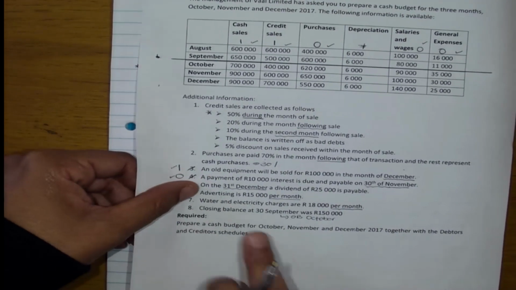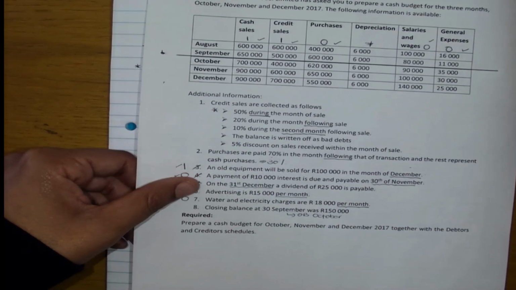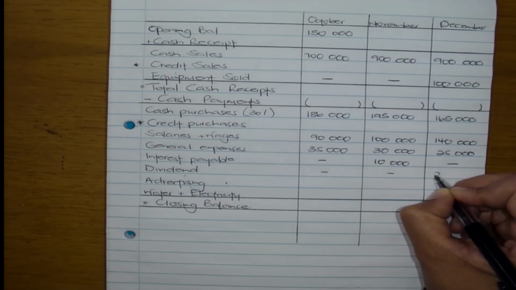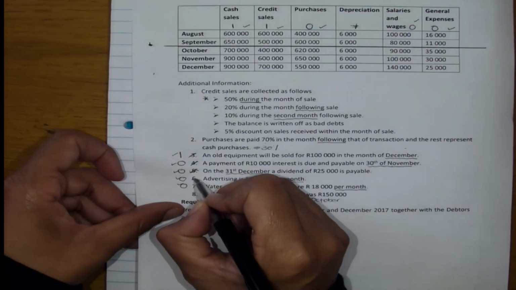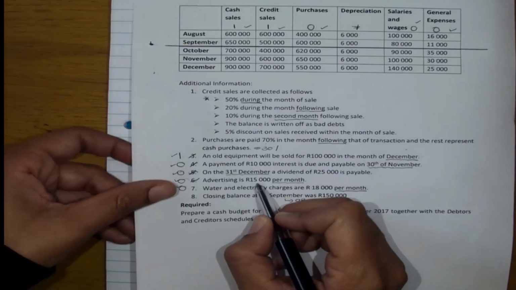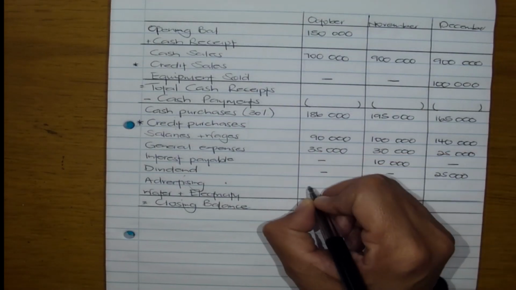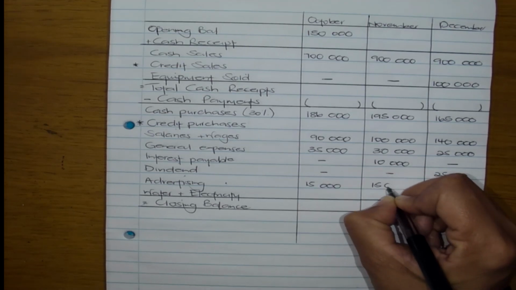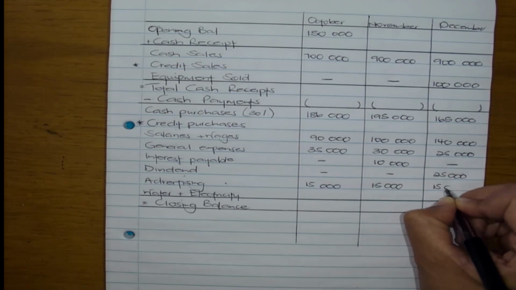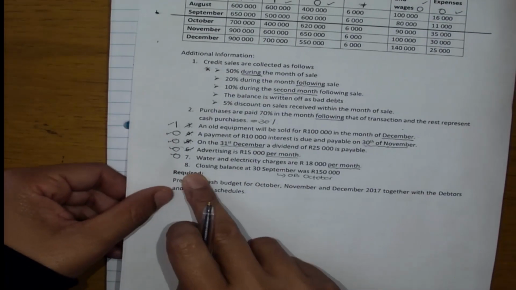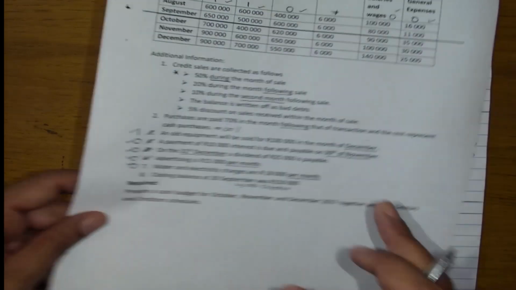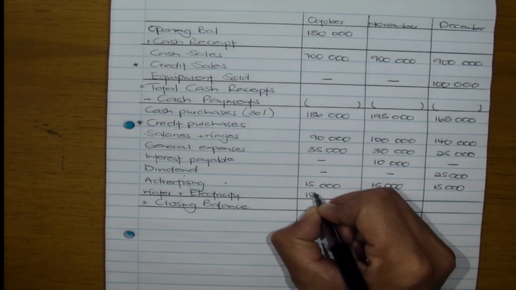Number 5 says the 31st of December, there's a dividend of 25,000, right? So there's nothing in October, nothing in November, but 25 in December. So I'm done with that one. The advertising is 15,000 per month, so that means 15,000 every month for the 3 months. Okay, water and electricity charges 18,000 per month, so you must have 18,000 every month for the 3 months.